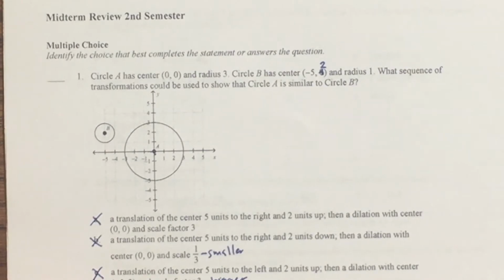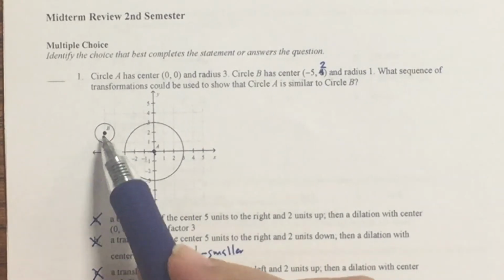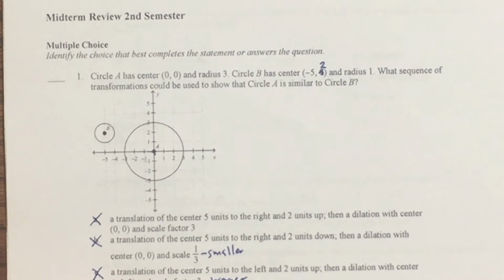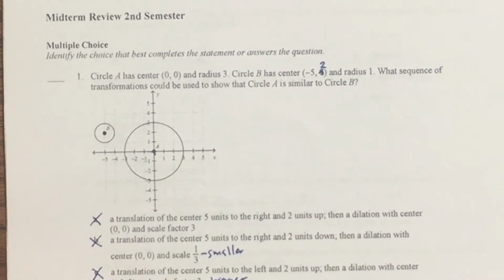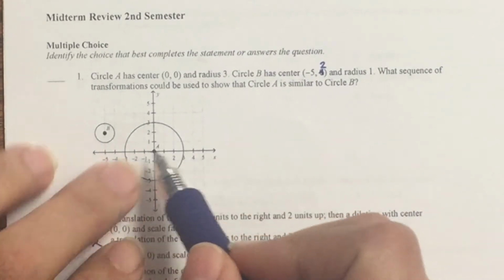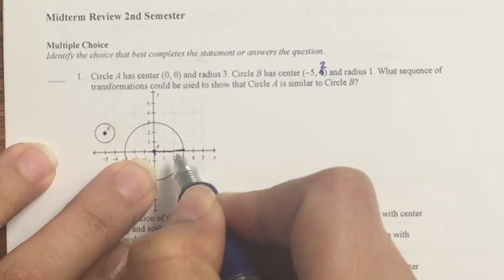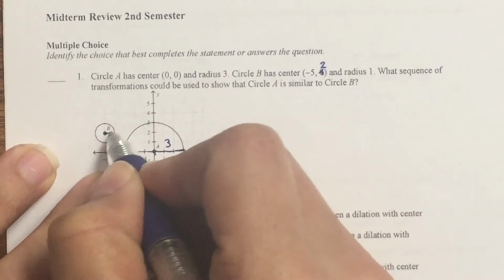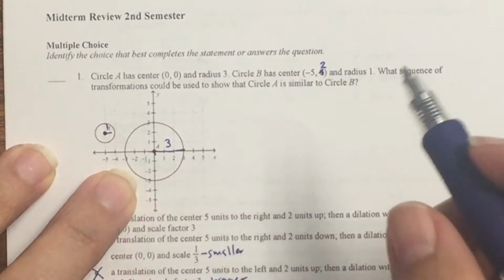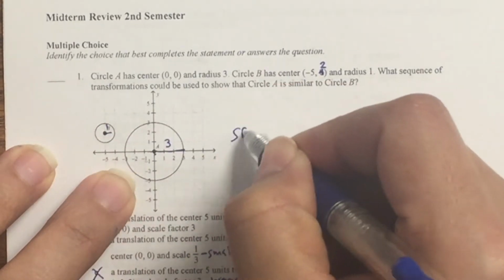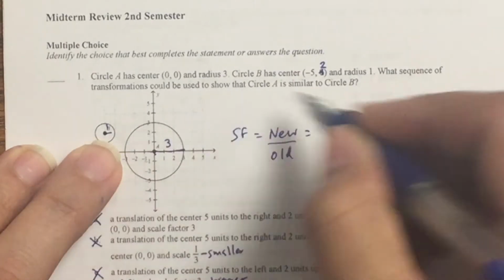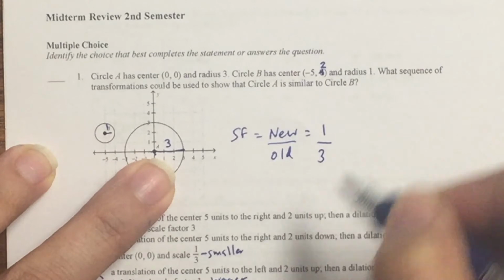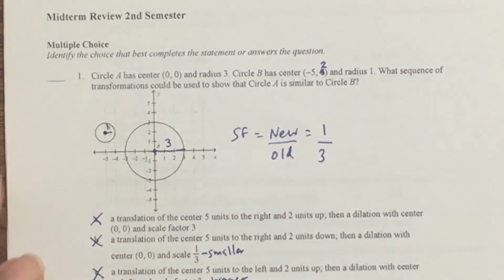Let's make sure. 5 to the left, 2 up. Yep. Then a dilation with a center of here. So dilating it at this center, scale factor is 1/3, which means that the radius, which is 3, becomes 1. So scale factor is new over old. The new one is 1 and the old one is 3. Scale factor of a third. Perfect.